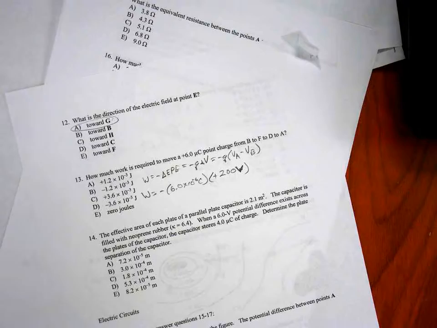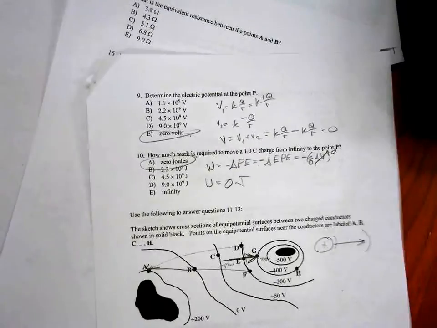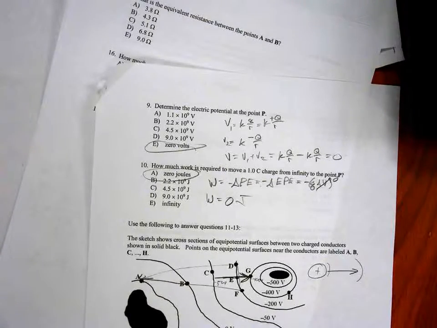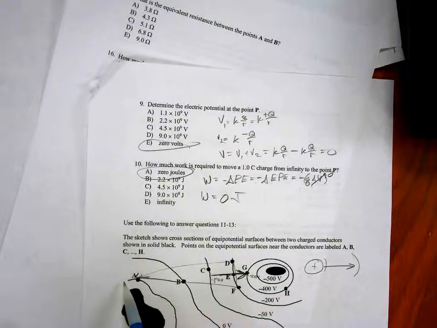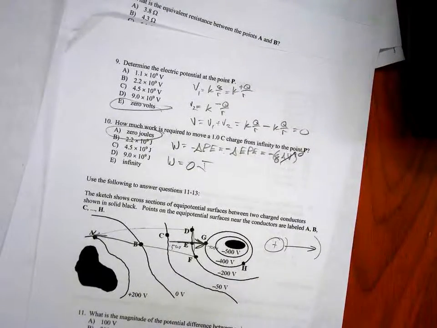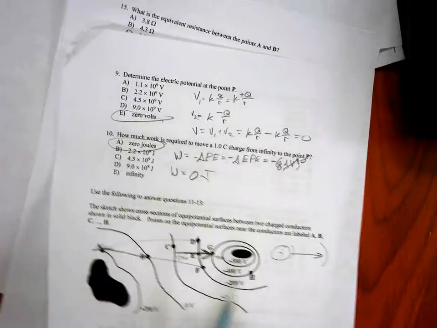The work is going to be negative, and that's because the positive charge is moving to a higher potential, so something is pushing it. So the electric potential energy is doing negative work. Something is doing work on the charge, and it's not the electric force.